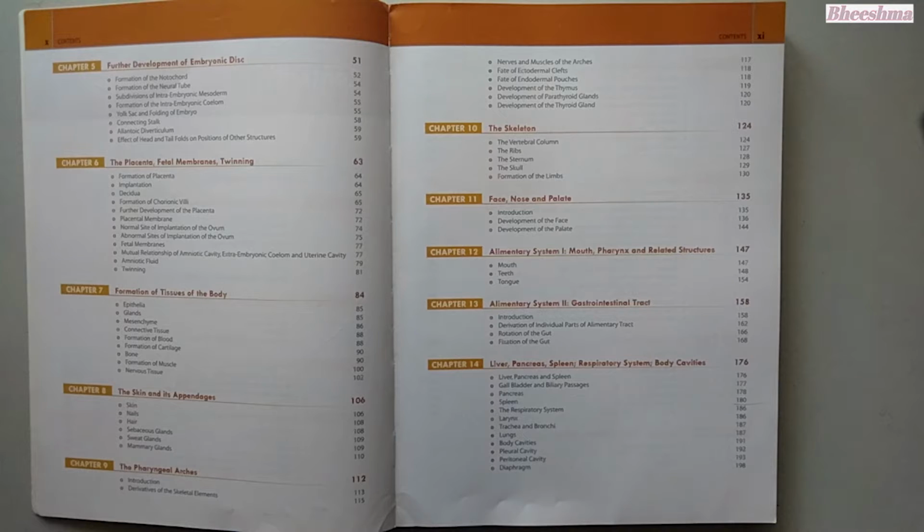The next chapter is chapter number 7, formation of tissues of the body, epithelia, glands, mesenchyma, connective tissue, formation of blood, formation of cartilage, bone, formation of muscles, nervous tissue. The next chapter is 8, skin and its appendages, skin, nails, hair, sebaceous glands, sweat glands, mammary glands.